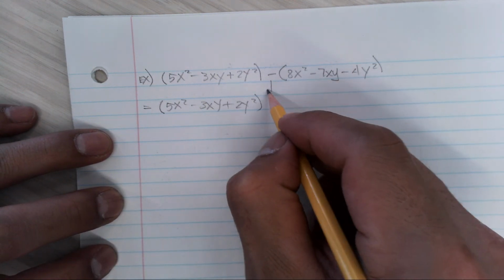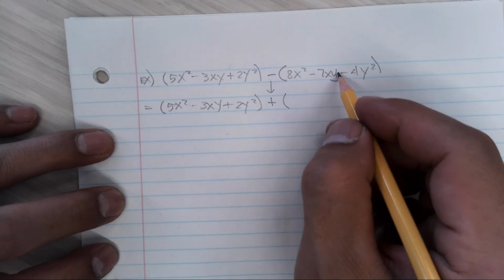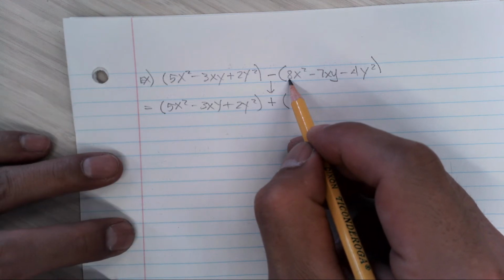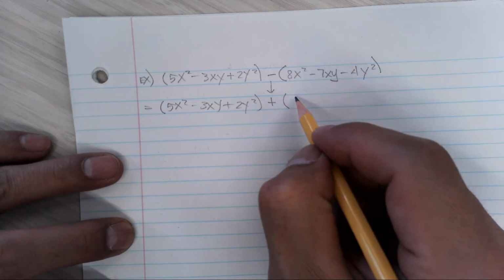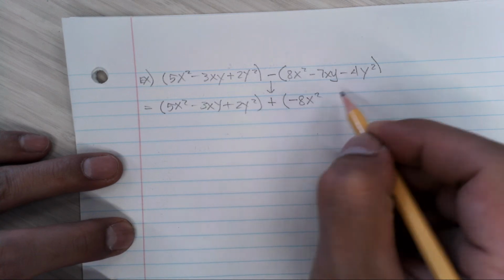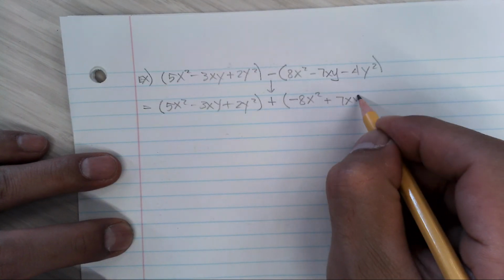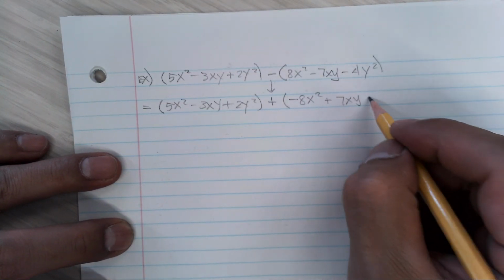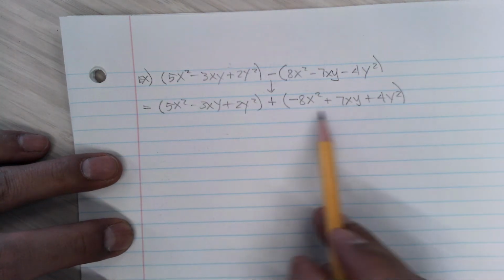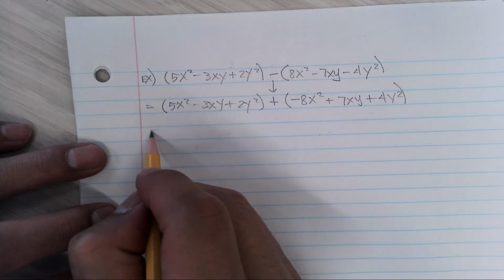This is going to turn into an addition. These guys are going to turn into their opposites. Without a sign in front of this 8x squared, it is actually a positive. So if you want to turn that to its opposite, then it becomes negative 8x squared. This minus 7xy becomes plus 7xy, and this minus 4y squared becomes a plus 4y squared. Adding the opposite.